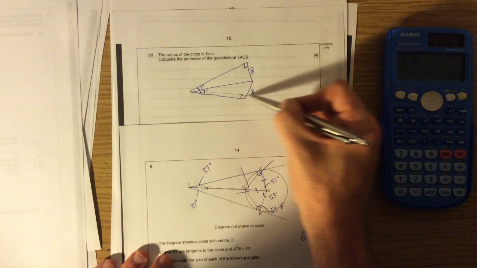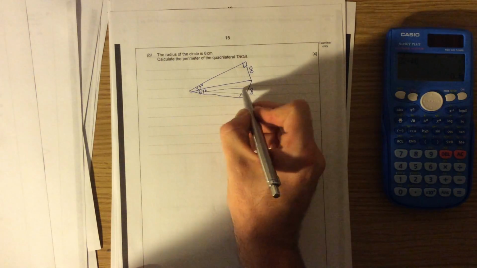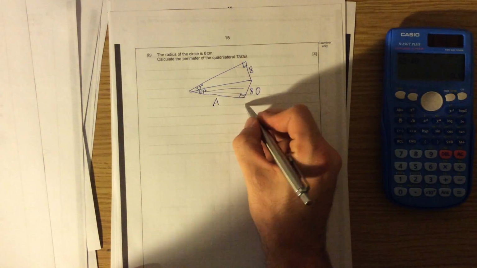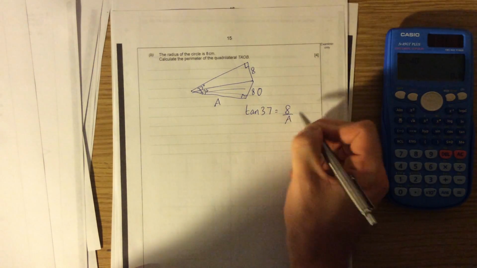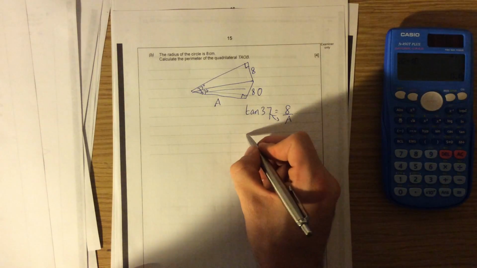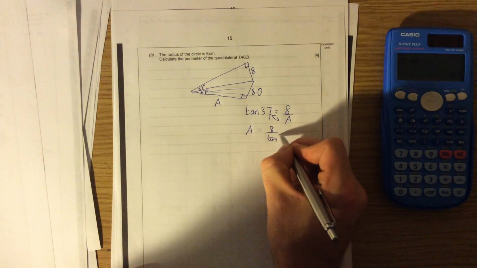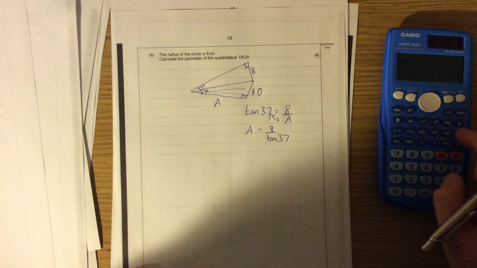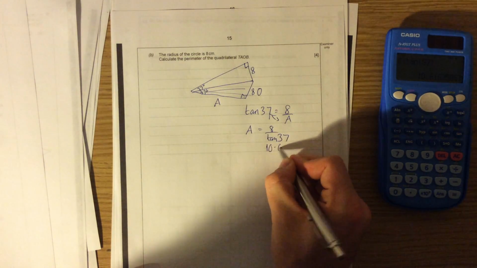So we need to find the lengths here, which we can do using trigonometry. So we have the opposite, and we're trying to find the adjacent. So we can say that tan 37 equals 8 divided by the adjacent. Swap these around and we find that the adjacent is equal to 8 divided by tan 37, which if you do that on your calculator you get that that is 10.6.